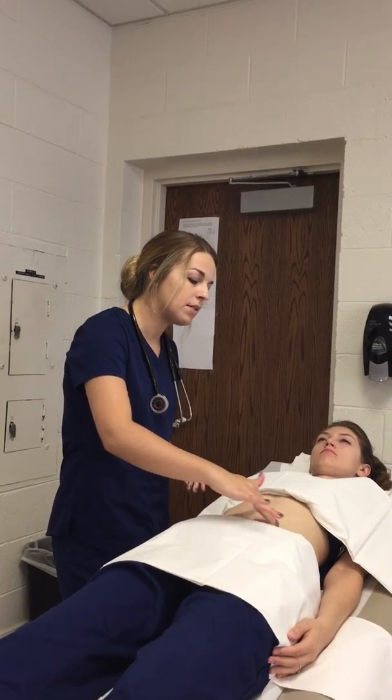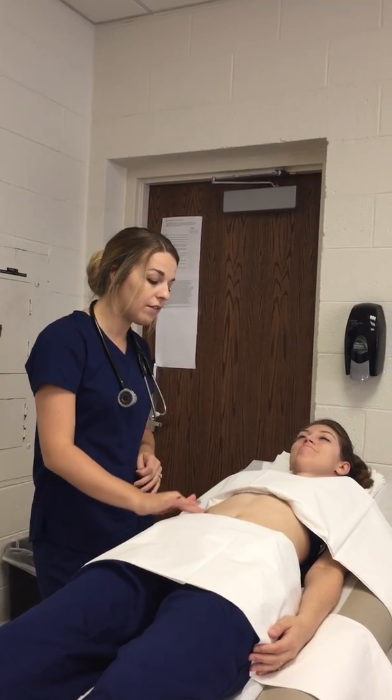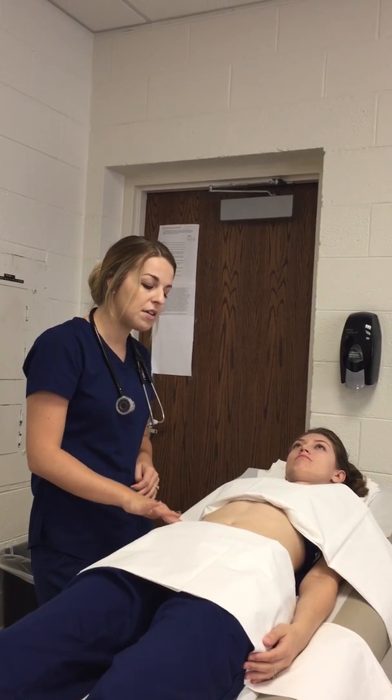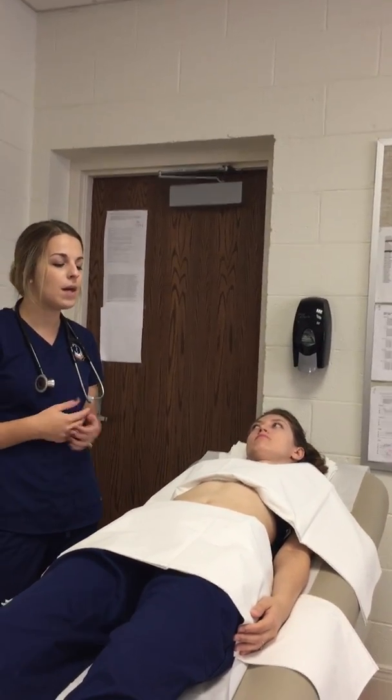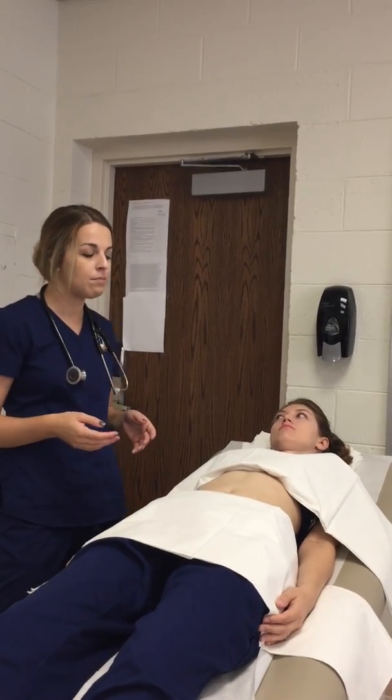And at this point, I'll be asking the patient if you have any tenderness. Do you have any tenderness? Checking for any tenderness, masses, noting any muscular resistance. And I want to distinguish if it's voluntary guarding or involuntary guarding due to a muscle spasm by just helping the patient relax during the exam.